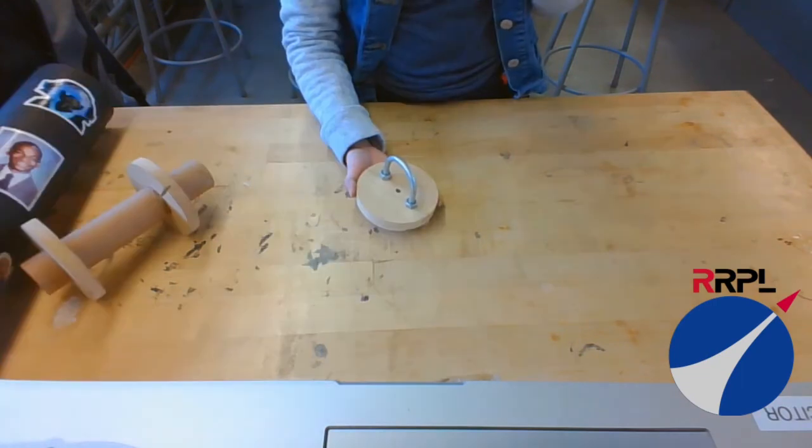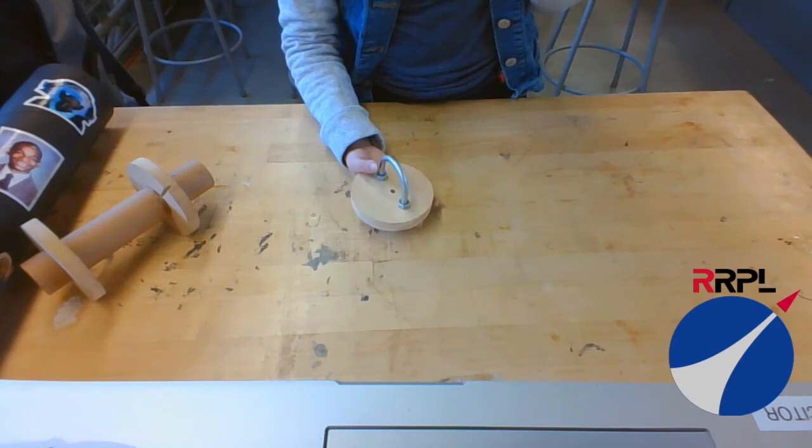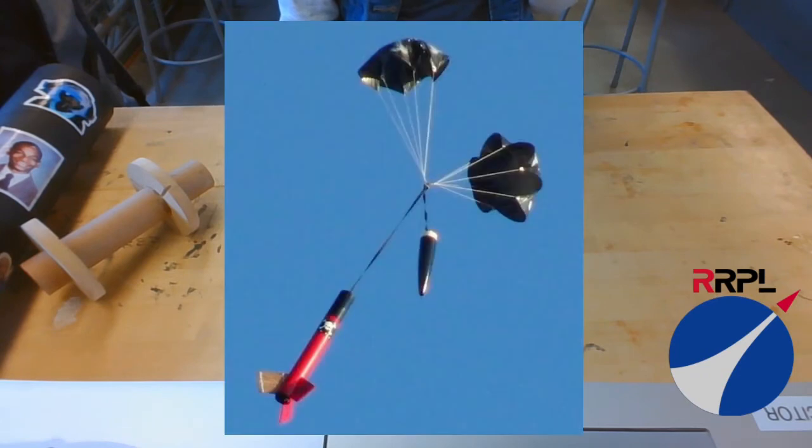This wood disc is called the bulkhead. On this link, you will clip your parachute to your rocket. Once the parachute is set off, your nose cone and your body tube will be in 2 pieces. However, these 2 pieces are held together by strings on the parachute, as long as they are attached to both the nose cone and the body tube.